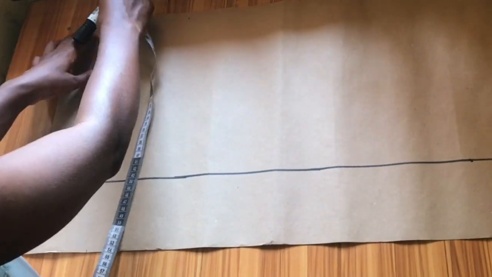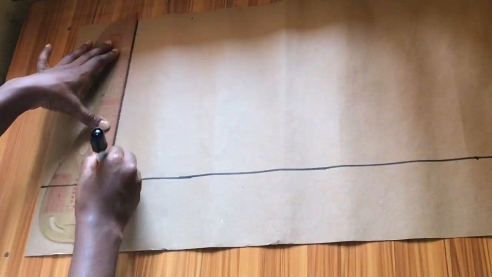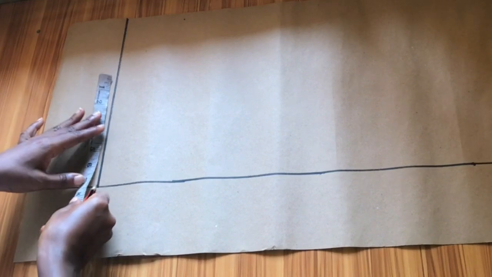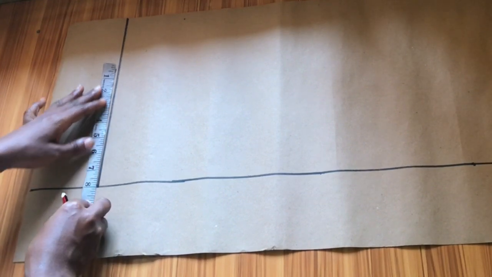So from the center front, I went ahead to take out 4 inches and I connected all the way to the length of my dress, and on the upper part I also marked 4 inches and I connected like this. So the allowance we left is going to be for the collar.